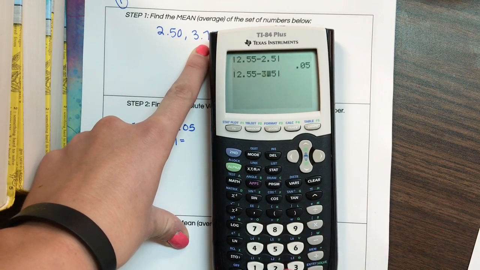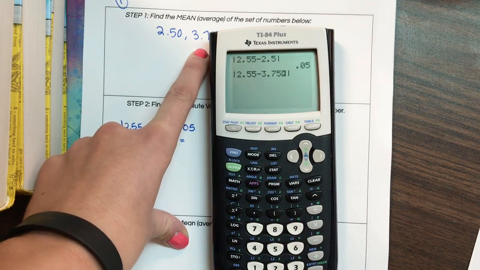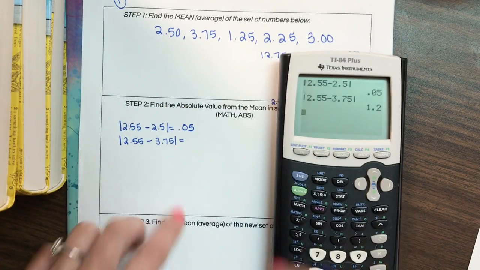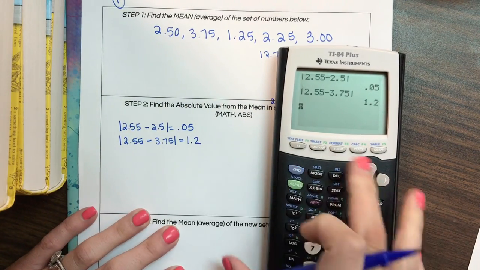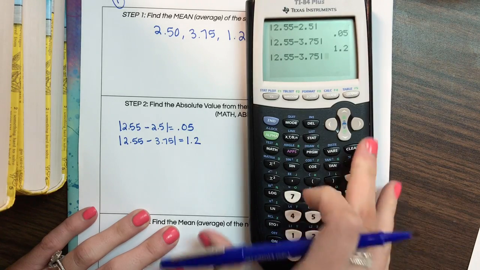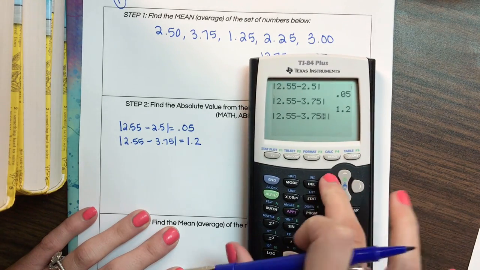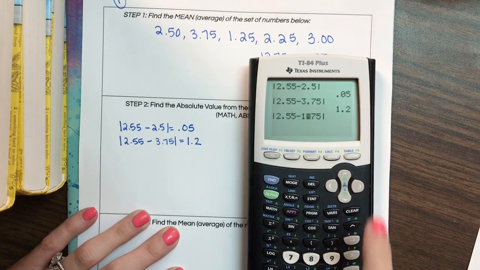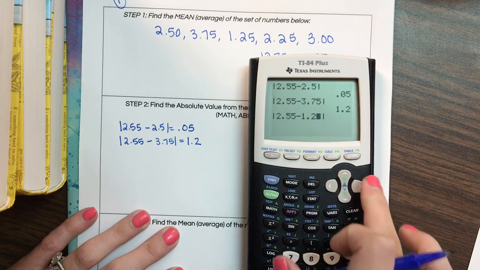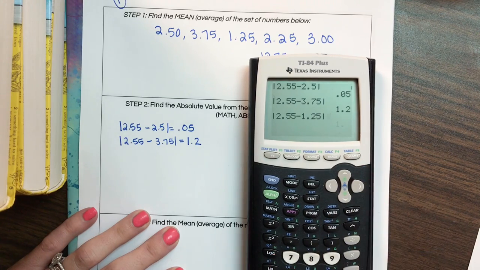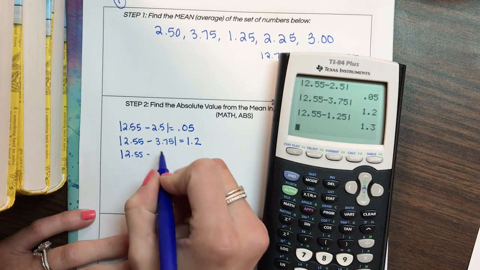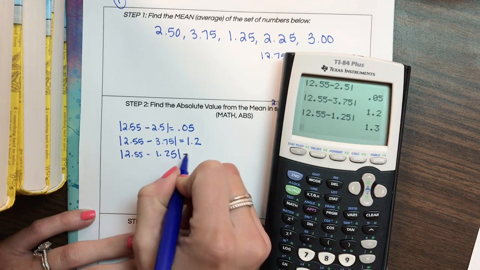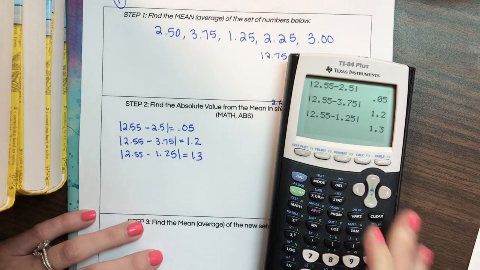So I'm going to change it to 3.75, hit enter, and that gives me 1.2. I'm going to do it again. Second, enter, and then I'm going to arrow over to 1.25. I didn't write it down, it's okay. 2.55 minus 1.25, and I got 1.3.